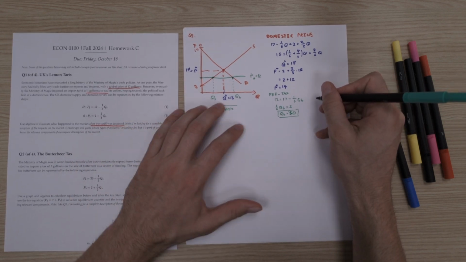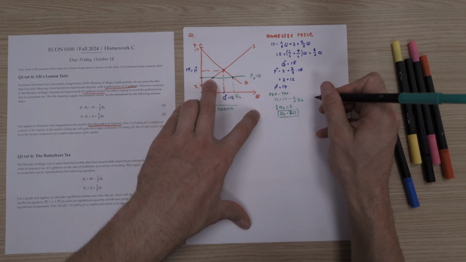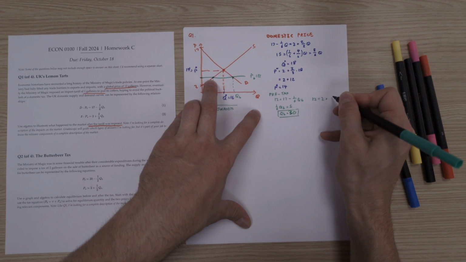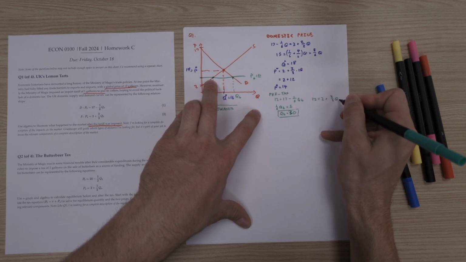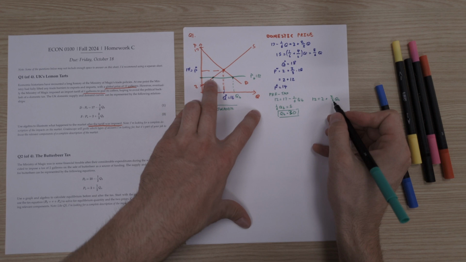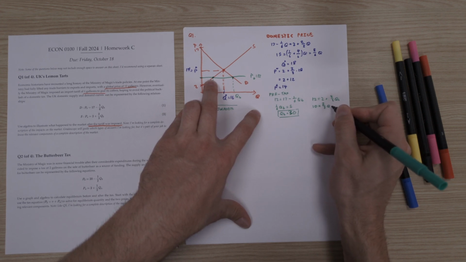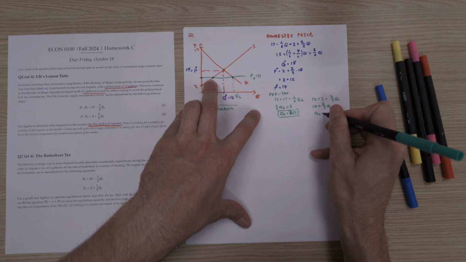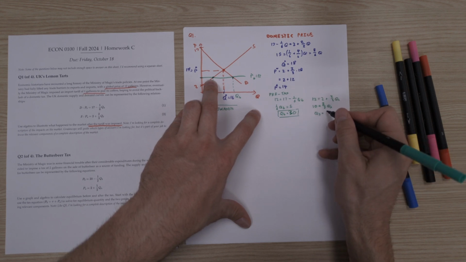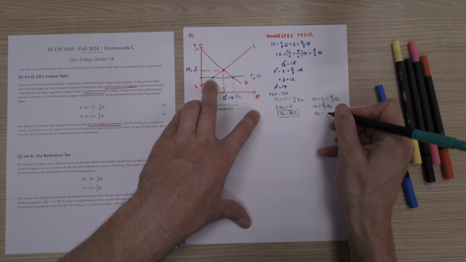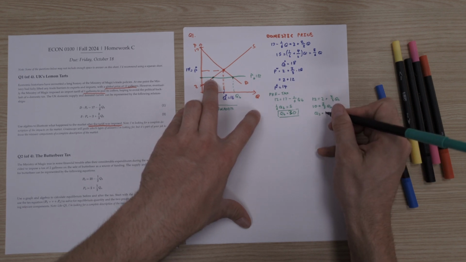All right, so then for the supply curve, we're just going to do the same thing. So we have a price of 12. Plug that in. We get 2 plus 2 over 3 QS. And then this is 10 is equal to 2 over 3 QS. So then QS is equal to 30. So it's 10 times 3 divided by 2. So that's 30 divided by 2 is 15.